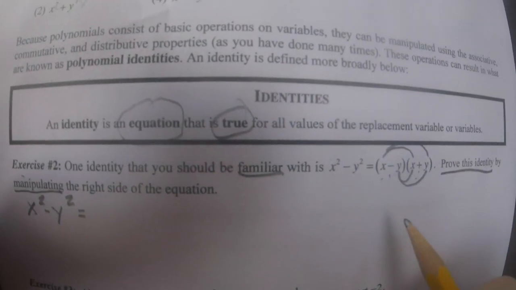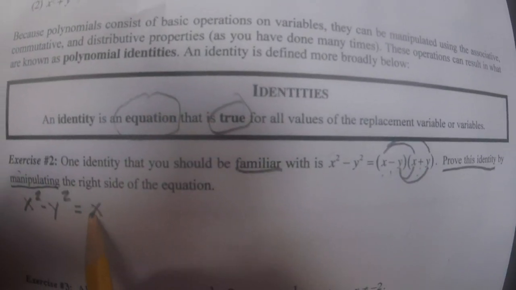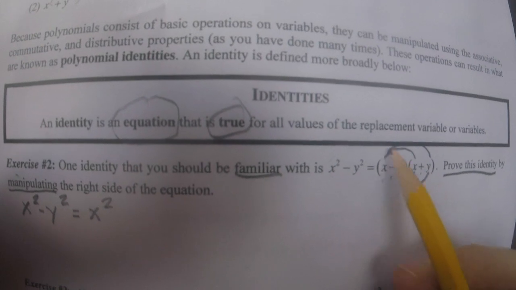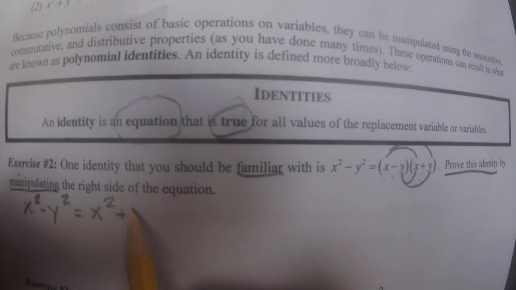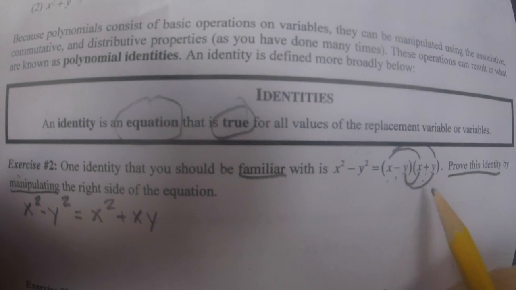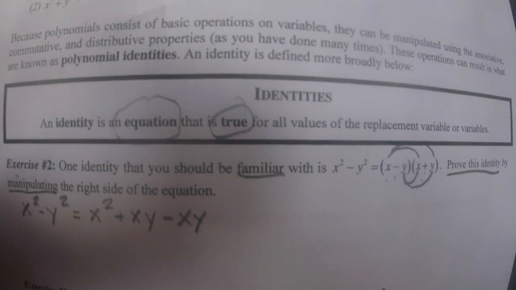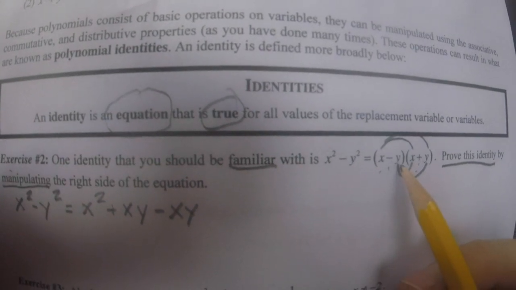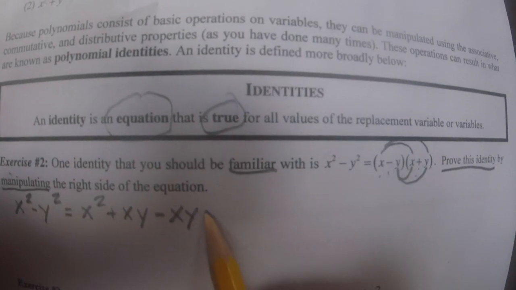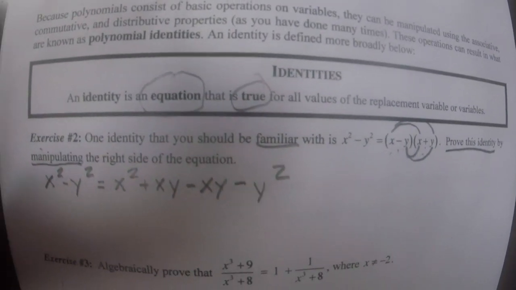All right, so 4 different multiplications here. So x times x is x squared. x times y, that's plus xy, minus y times x, which is just minus x times y. And last but not least, I have negative y times positive y. That's negative y squared.